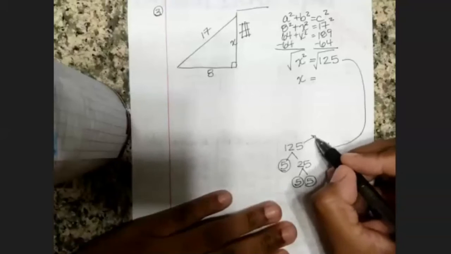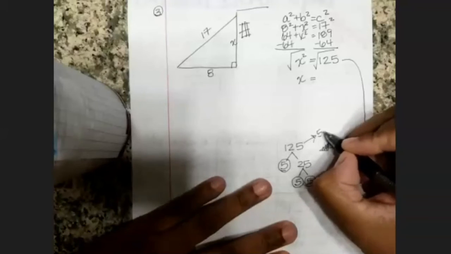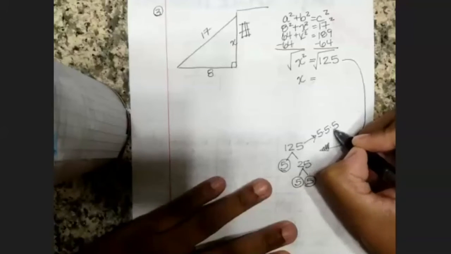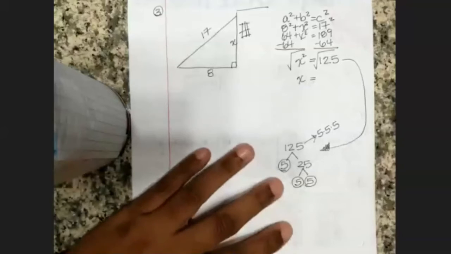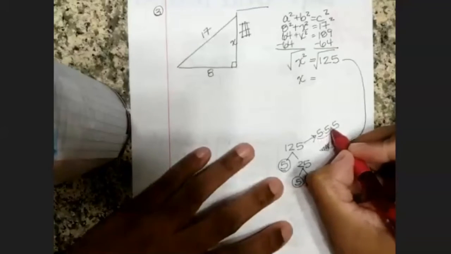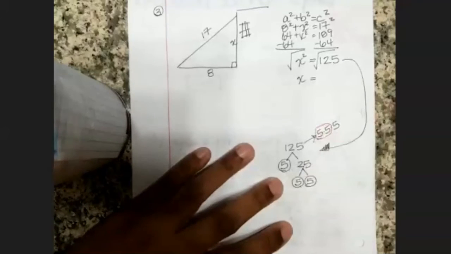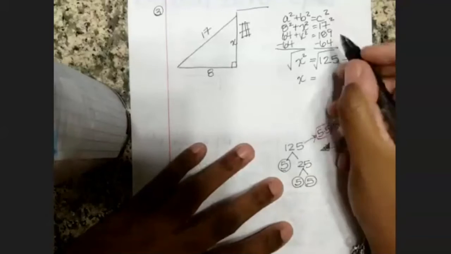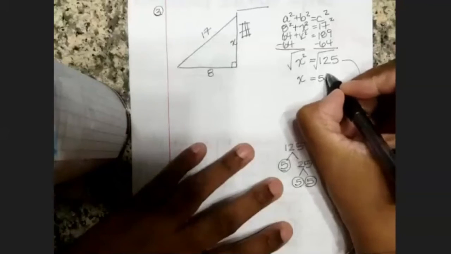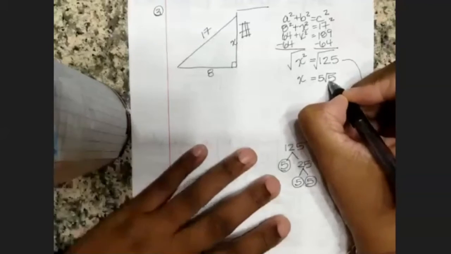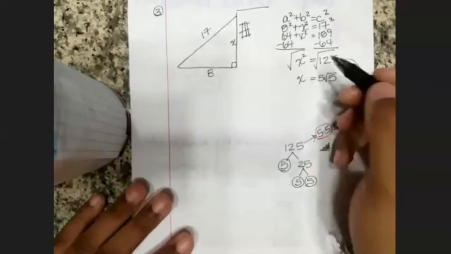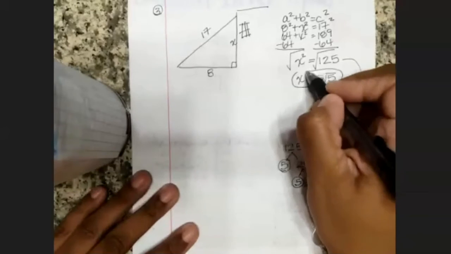And because it's the square root, I'm looking for groups of 2 numbers that are the same. And so here you can see I have a pair of 5s, so I'm going to circle those. So I'm going to take 1 5 out of the square root and leave that other one under there because it doesn't have anything to pair with it. So my answer here is x equals 5 square root of 5.